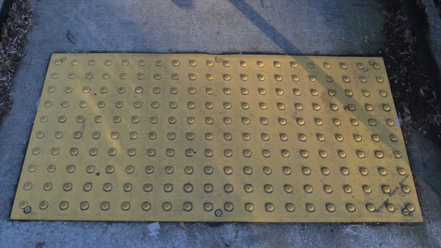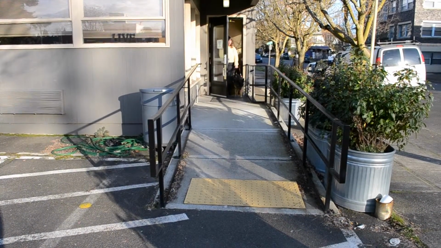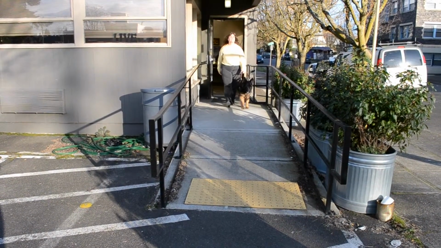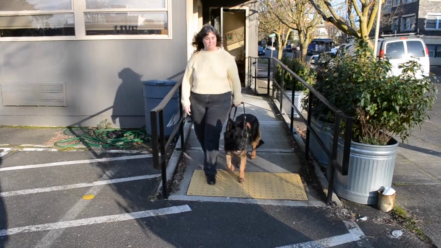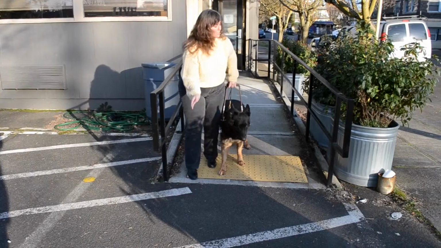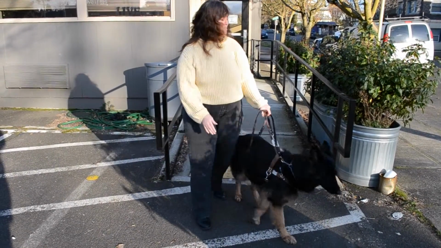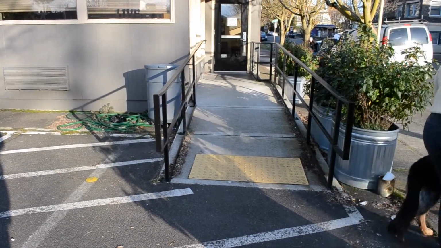Detectable warning surfaces assist individuals who are blind or with low vision. To be effective, they must contrast visually with adjacent walking surfaces. Here, a detectable warning strip alerts Patricia when she's at the end of the ramp, avoiding travel into oncoming traffic entering the parking lot.